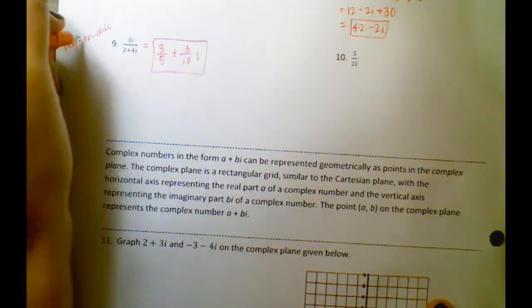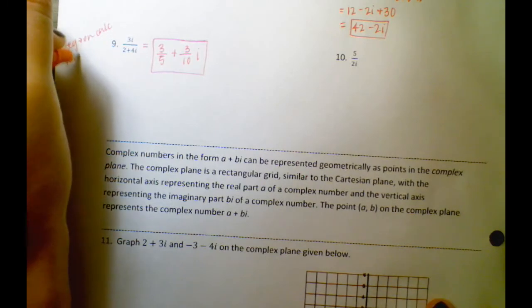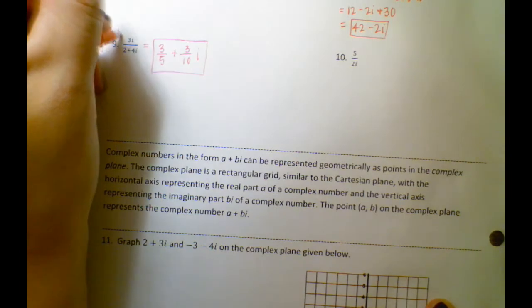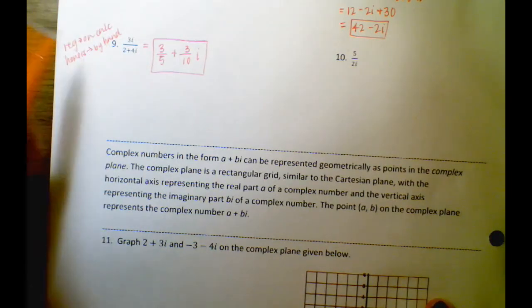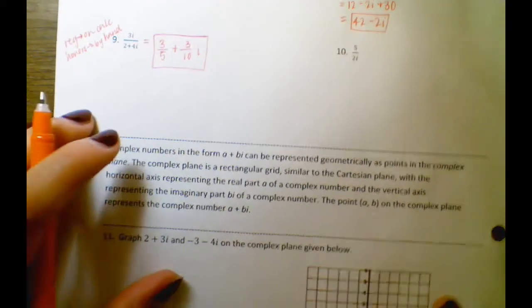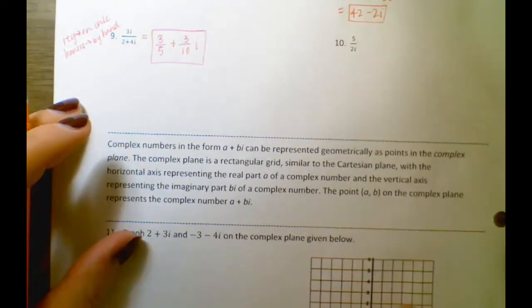Okay, honors, you're going to do this by hand. Now, if you're in regular Algebra 2, you guys can go ahead and skip this part of the video and go straight to number 10. If you're honors, go ahead and stay on and listen to this piece right here.